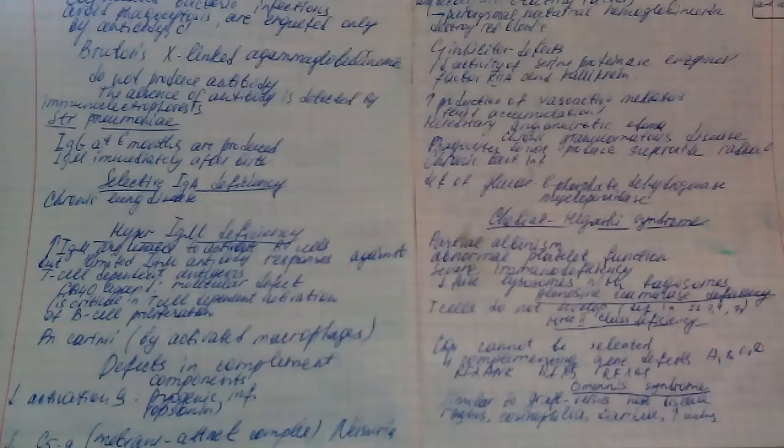Next, we can explain C1 inhibitor defects. That is characterized by decreased activity of serine proteinase enzymes, as well as factor 12A and kallikrein. There is increased production of vasoactive mediators that results in fluid accumulation and hereditary angioneurotic edema.